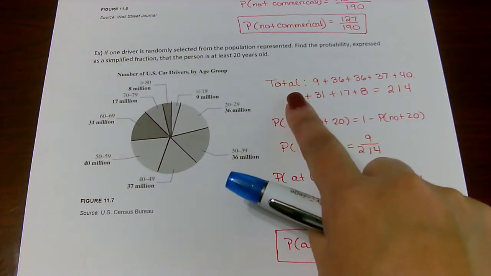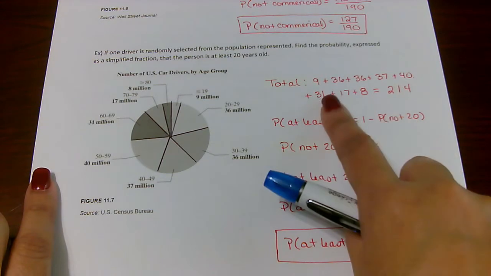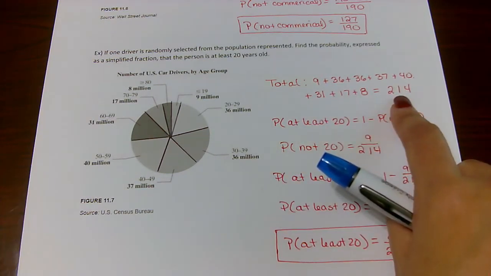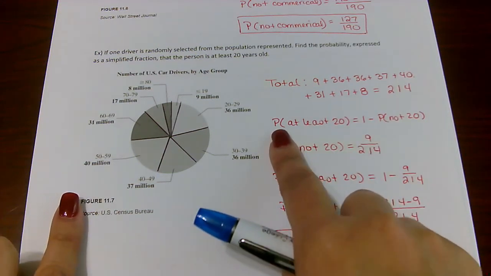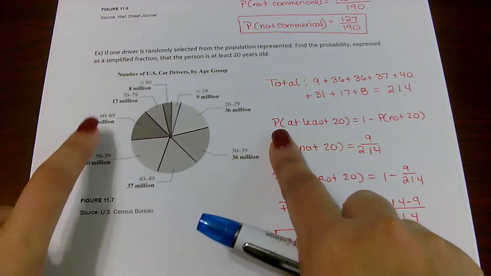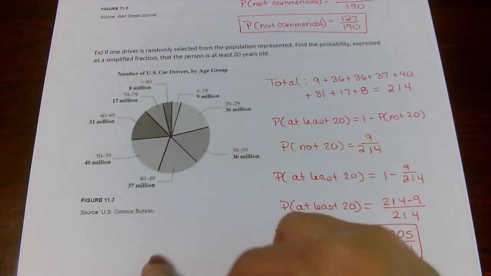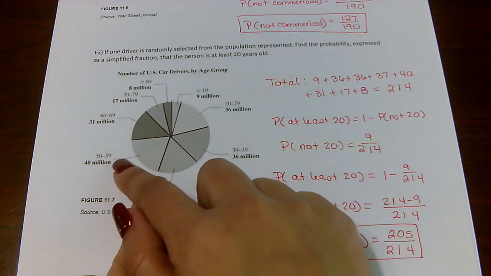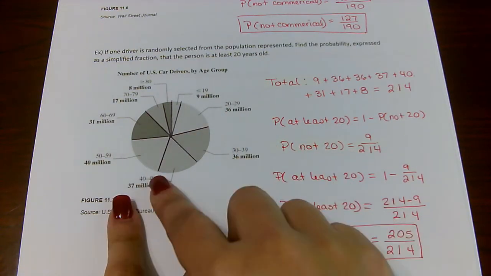So first thing we want to do is find the total. It does not give us the total in this table, so we just added up all the different age groups, and we found there to be 214 million. It says find the probability that the person is at least 20 years old. So I'm going to say at least 20 years old. Now, when I'm looking at this table, you will be able to see that 20 years old is here, and then it keeps going up.